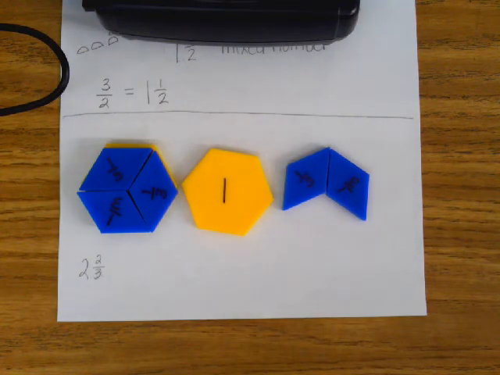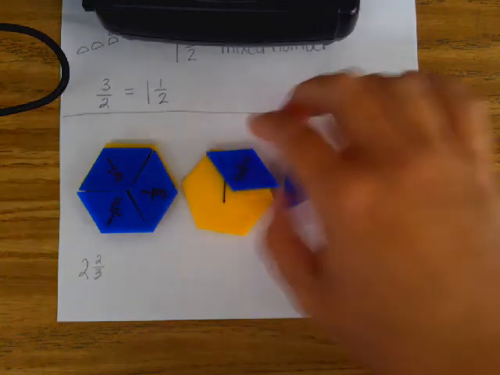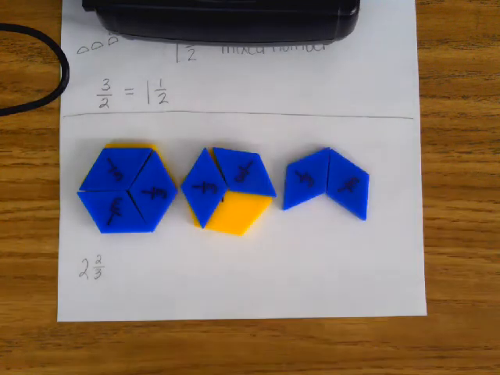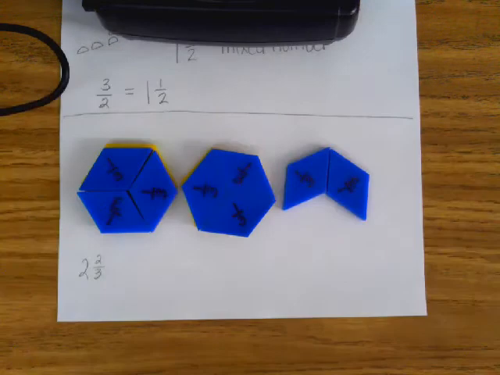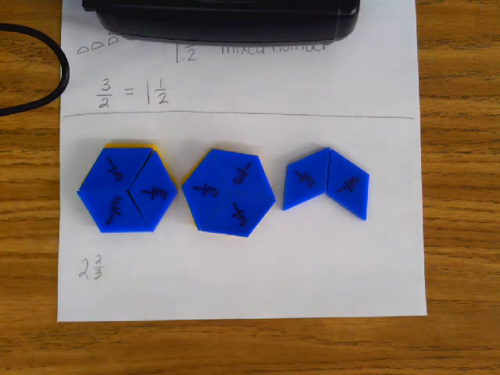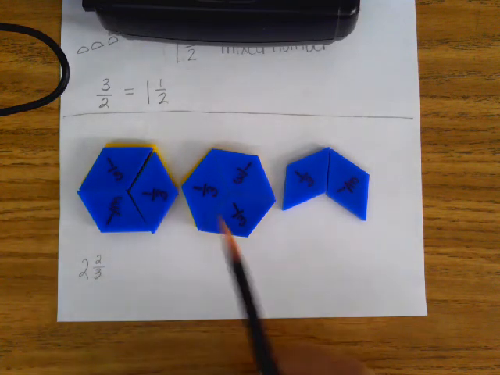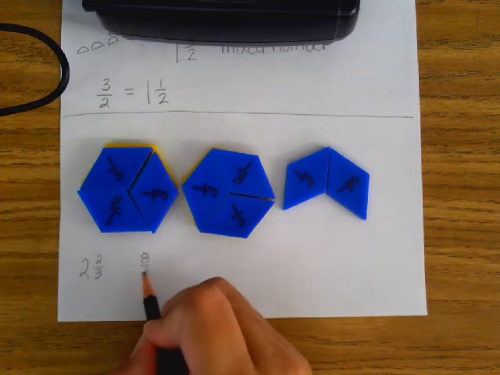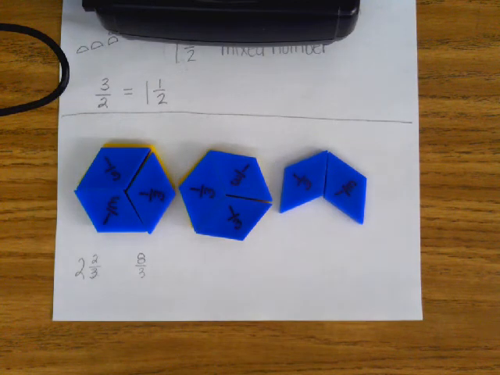And then I could do the same with the other whole. So what I've done is just laid on top the pieces that would make a whole. So how many thirds do we have all together? 1, 2, 3, 4, 5, 6, 7, 8. So what we've just done is converted a mixed number to an improper fraction.